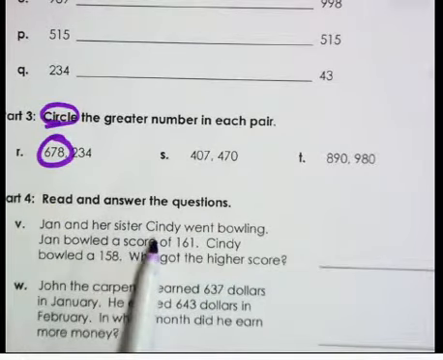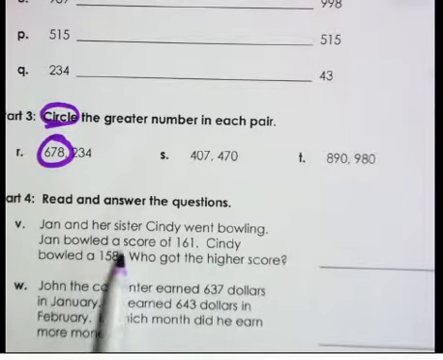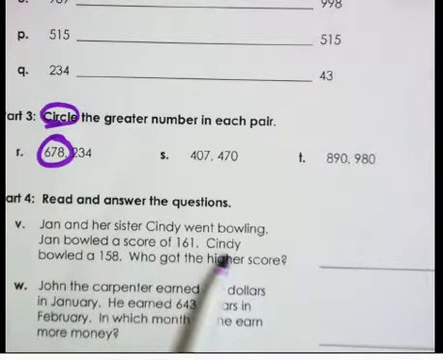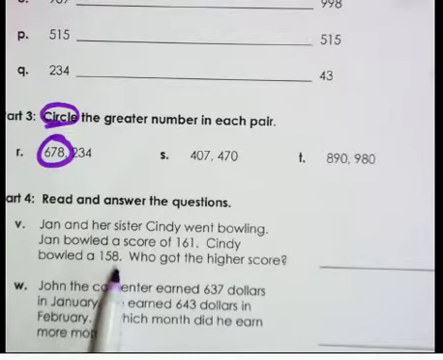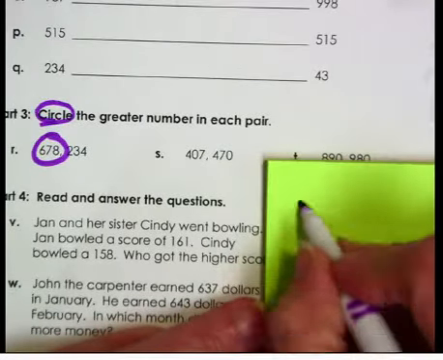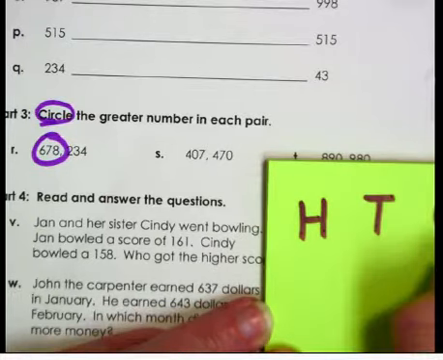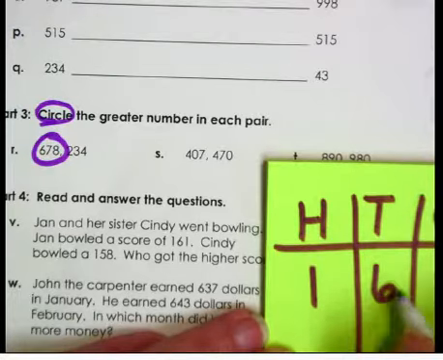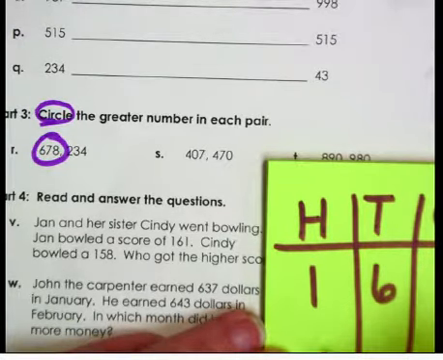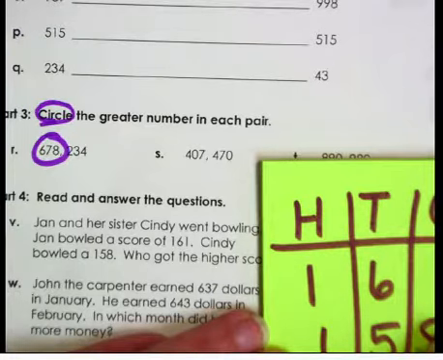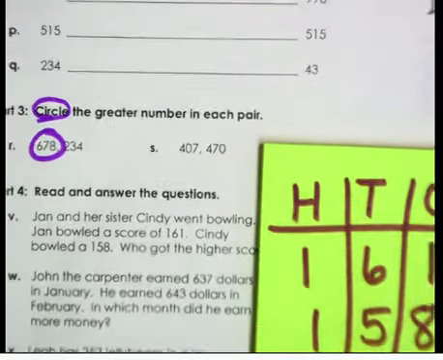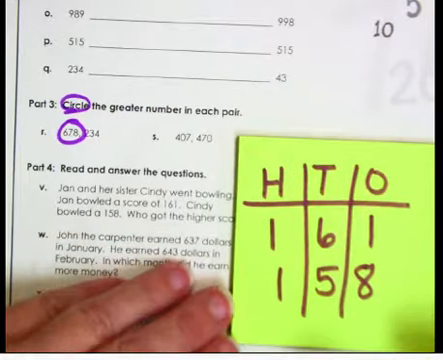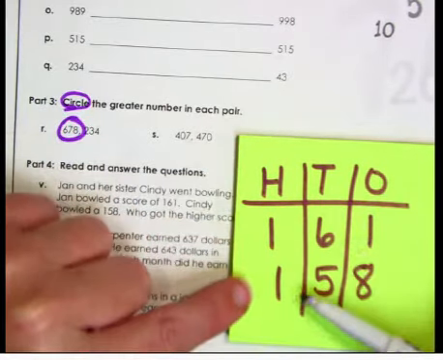Jan and her sister Cindy went bowling. Jan bowled a score of 161. Cindy bowled a 158. Who got the higher score? Well, let's compare it. And an HTO chart. You could model these out with your base 10 blocks as well. Okay, 161 for Jan and 158 for Cindy. Oh, you can't see that, can you? Let me zoom out. Okay, so let's compare our greatest place, which is the hundreds place.